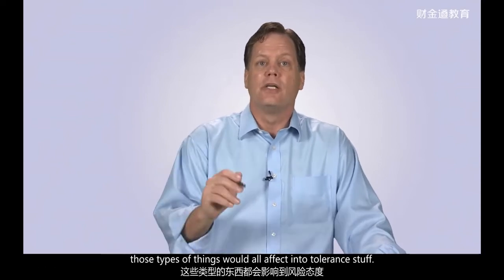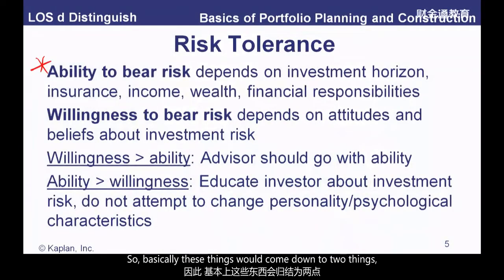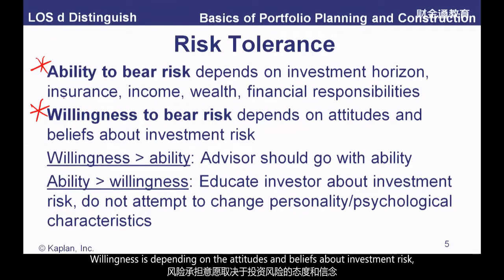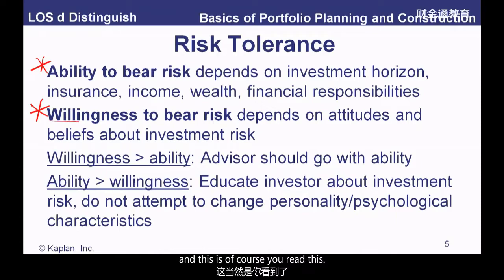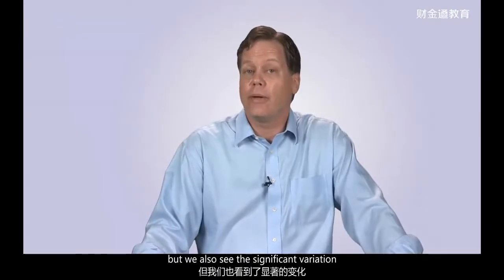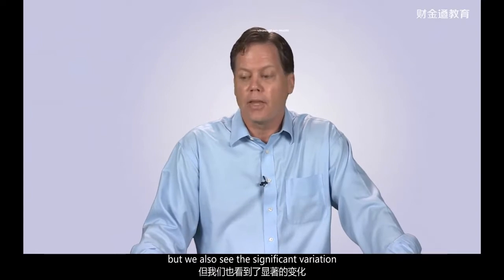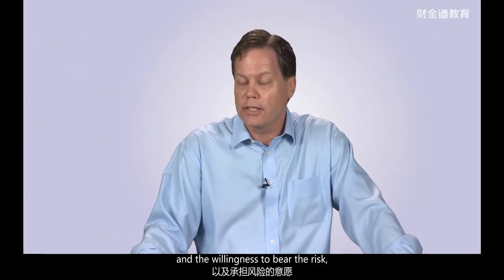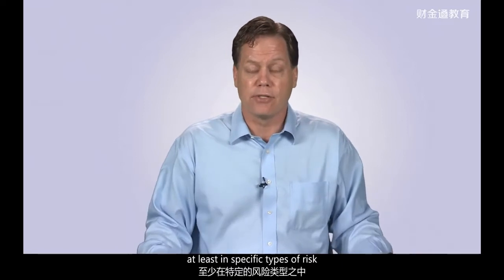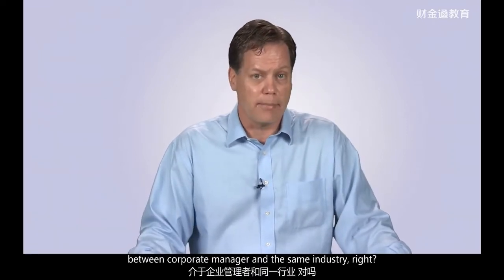Risk tolerance basically comes down to two things: the ability to bear risk and the willingness to bear risk. The ability depends on things like investment horizon, how close you are to your goals, what sort of risk management you have in place, and, in a larger sense, your financial responsibilities. Willingness depends on attitudes and beliefs about risk. You read this and think, oh, this is individual, but we also see significant variation in the willingness to bear risk, at least for specific types of risk, between corporate managers in the same industry.